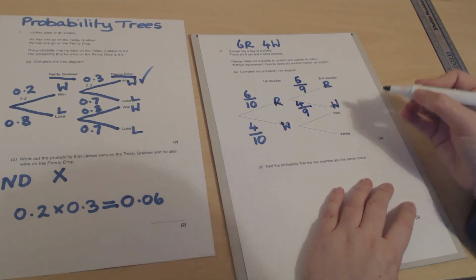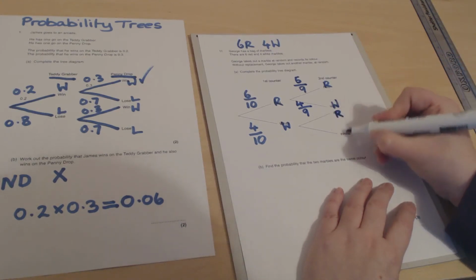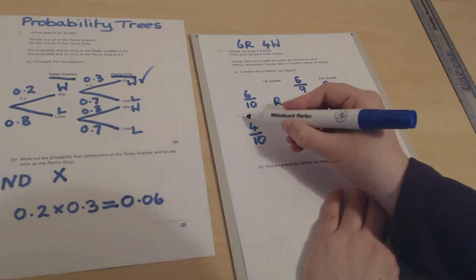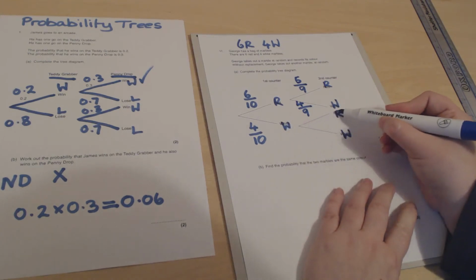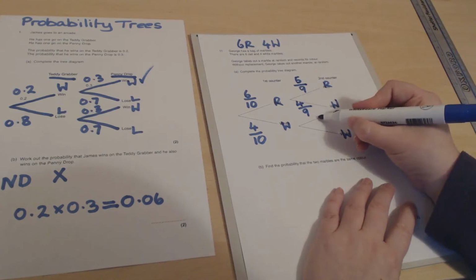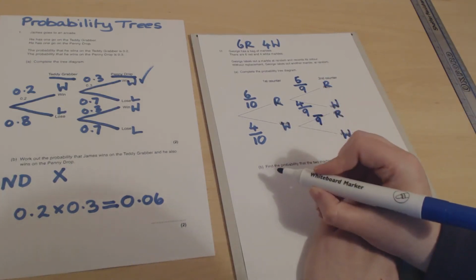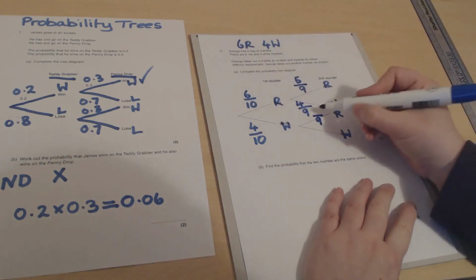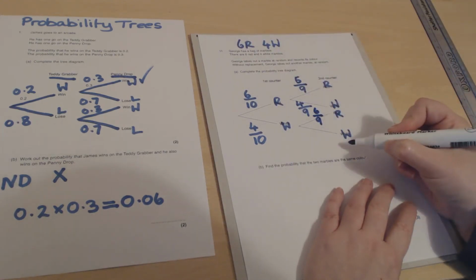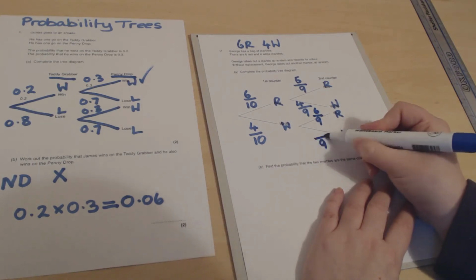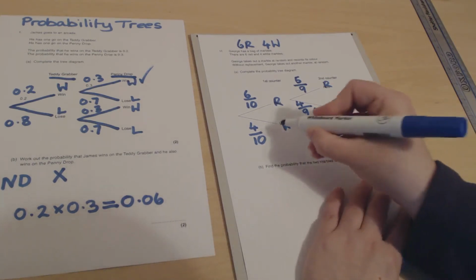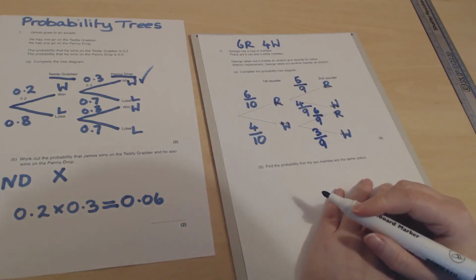So that's the probability there. So then let's do these as well. So if we take a white one out the first time, then the probability of getting a red one the next time, there's only 9 in there, but there's still all the 6 red ones left. So that's 6 over 9. Probability of getting another white is now going to be 3 over 9 because we've removed a white one before.